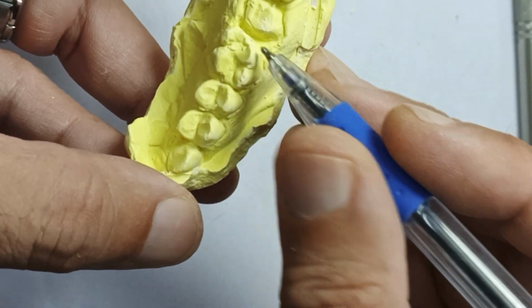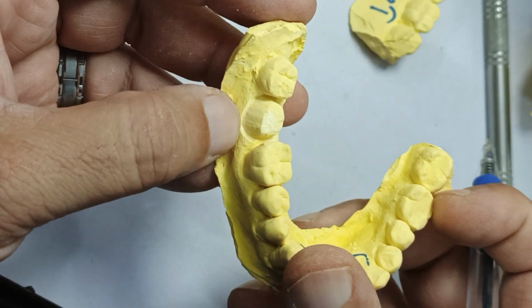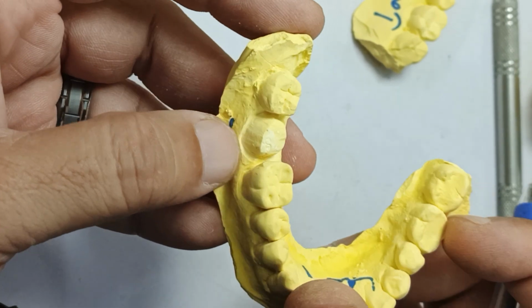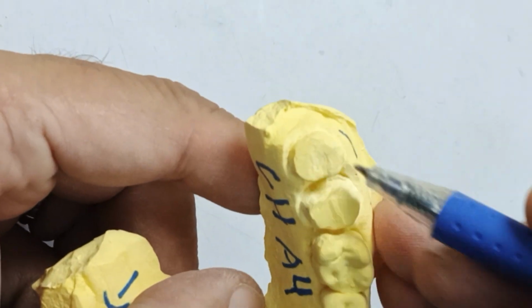This is a laboratory I'm at. I still want to see a single prep. Look at this. What is this? Where is the margin? Where is the shoulder margin? Nowhere to be seen. And these are for zirconia. You're charging good money from the patient. What are you going to do right here? Take a look. There's a big dip right there. There's no prep.